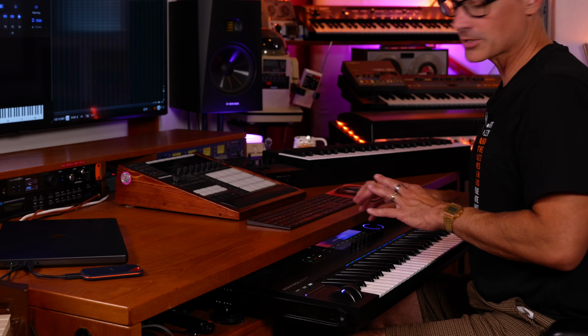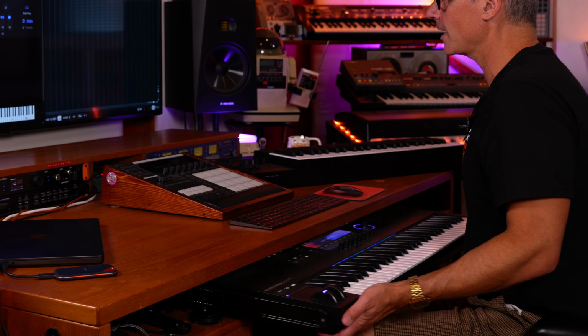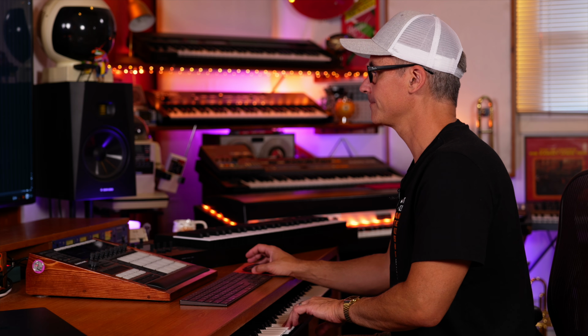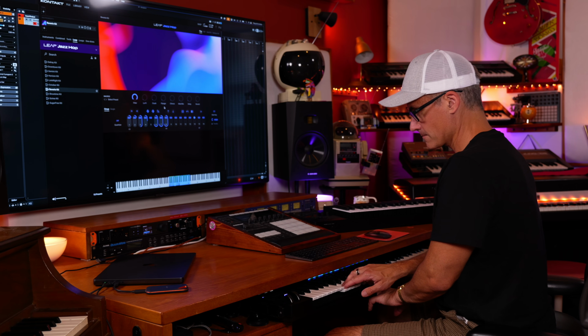And then, of course, we have these controls all right on top of our complete control keyboard. If you have those, it makes it very easy to see what you're looking at. Let's try another kit. Oh, that's nice. Oh, I like that.